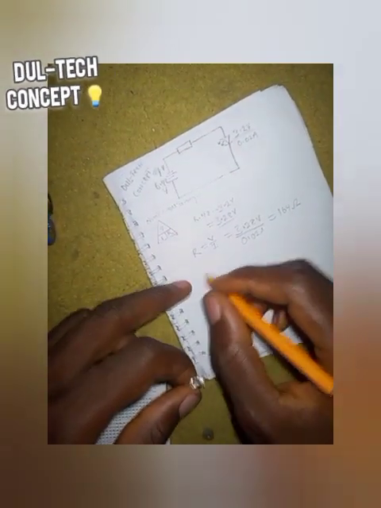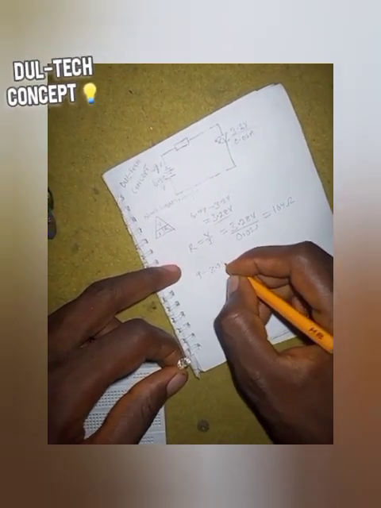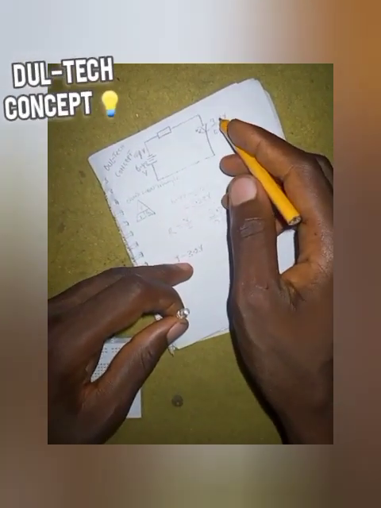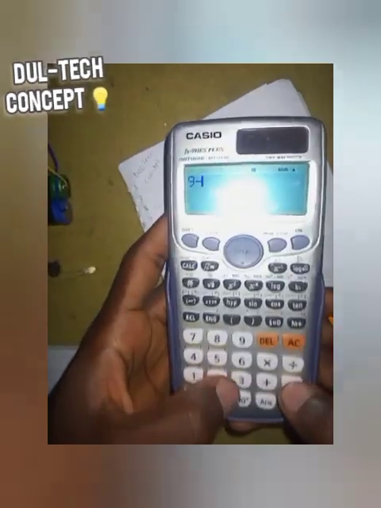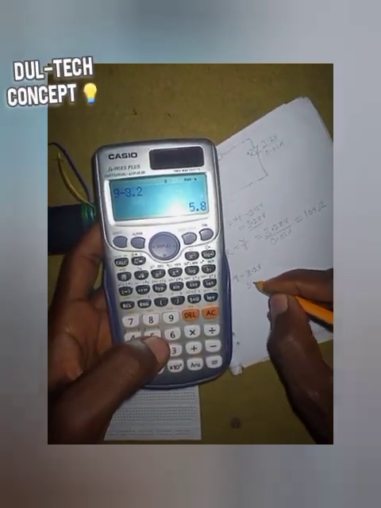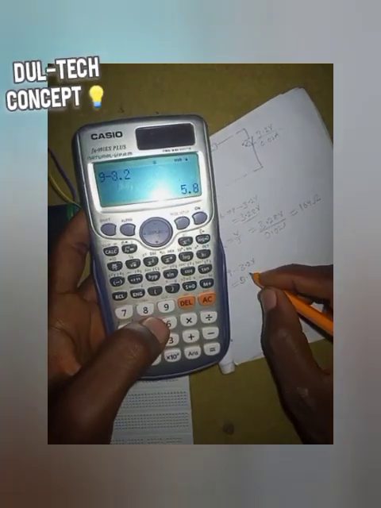So now we'll say 9 minus 3.2 volts. That's 9 as our input voltage and 3.2 volts as the operating voltage of the LED. Using our calculator, 9 minus 3.2 happens to be 5.8 volts.